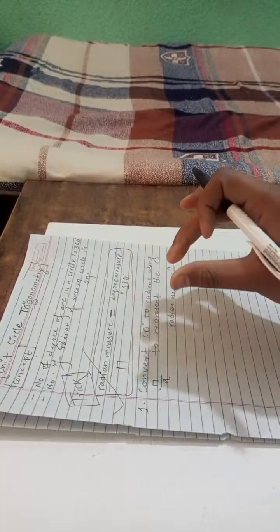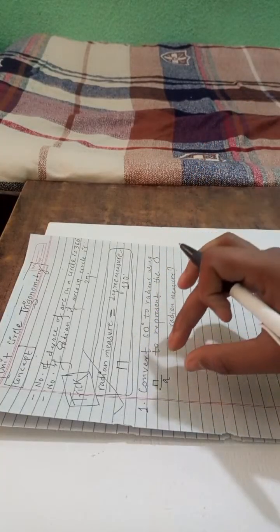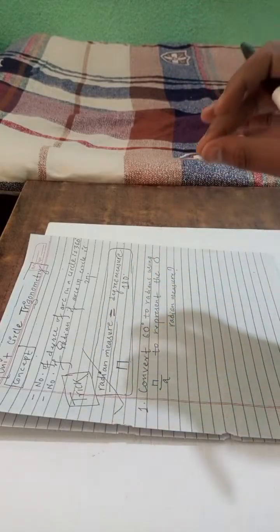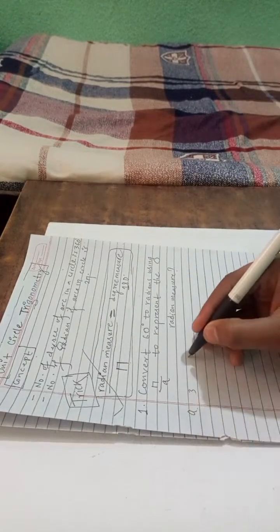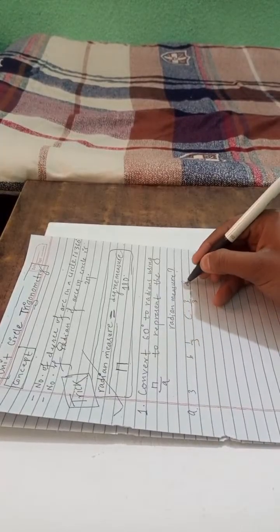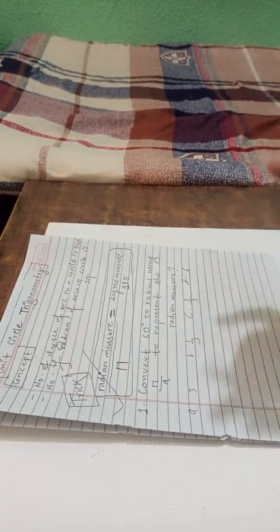This is the question. Convert 60 degrees to radians using pi by a to represent the radian measure. The options are 3, 1 by 3, 3 by 3, 6. The options are like this.